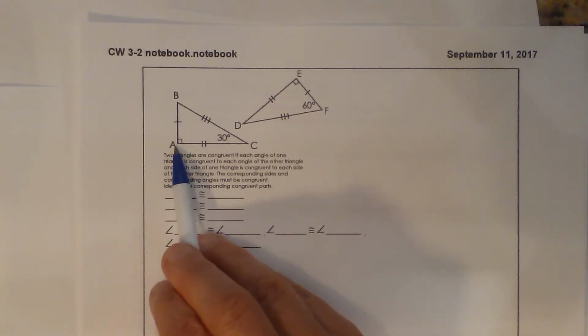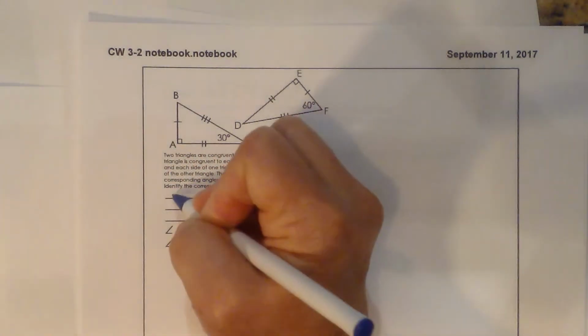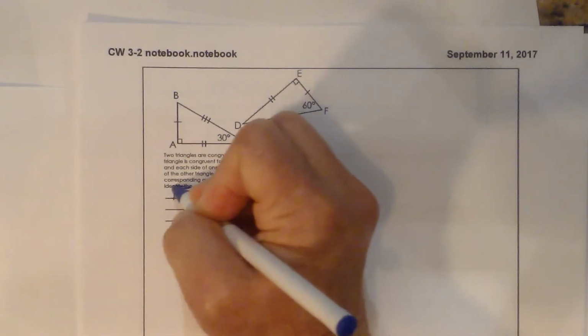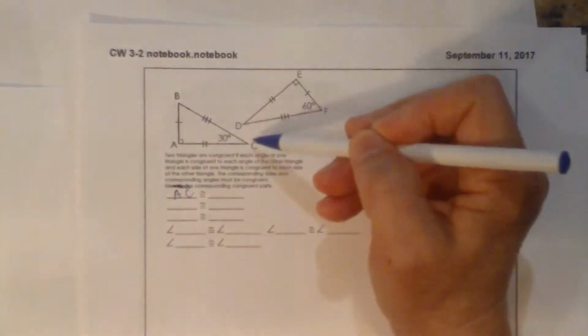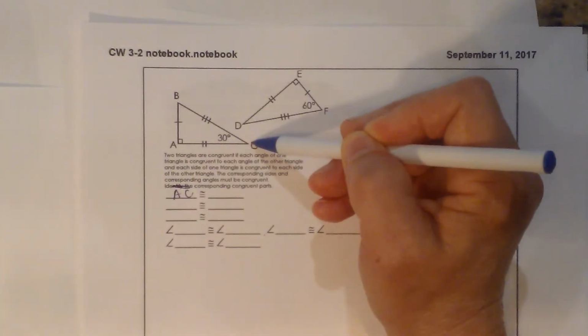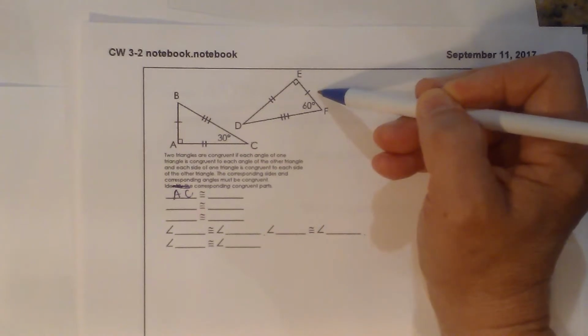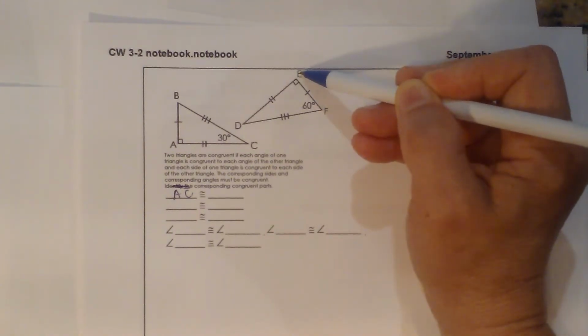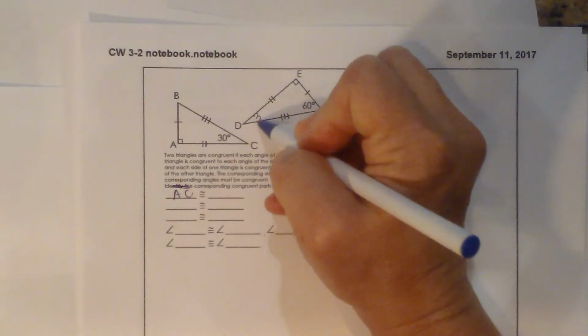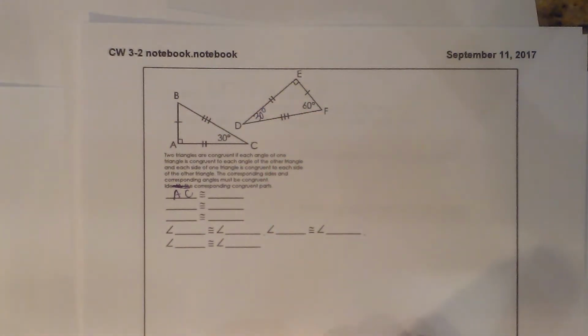Let's look at side AC, A to C. Which side is AC going to be congruent to? Well, A is a right angle and C is our 30-degree angle. So let's look at this triangle. E is our right angle and D would have to be our 30-degree angle.